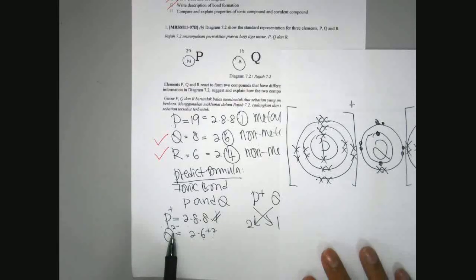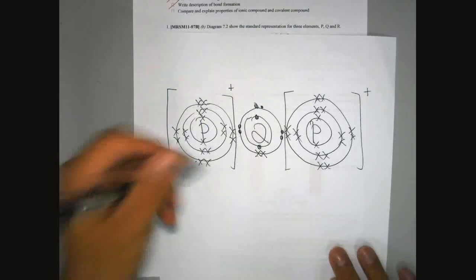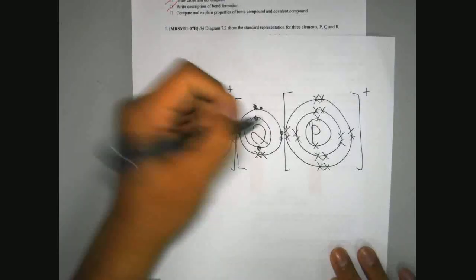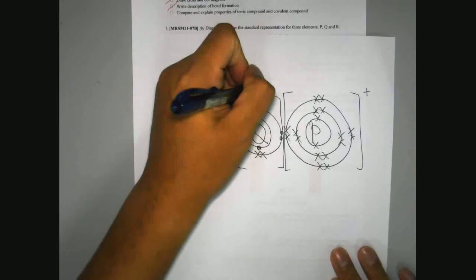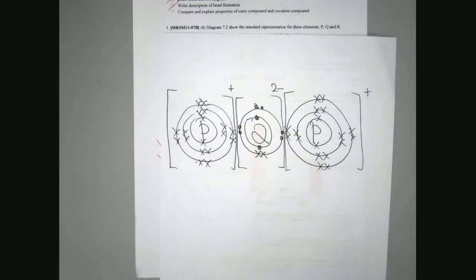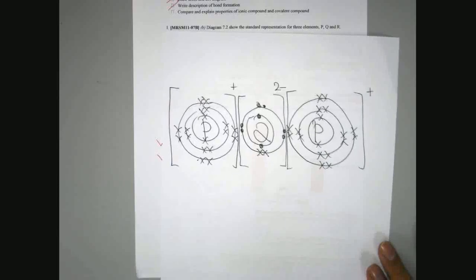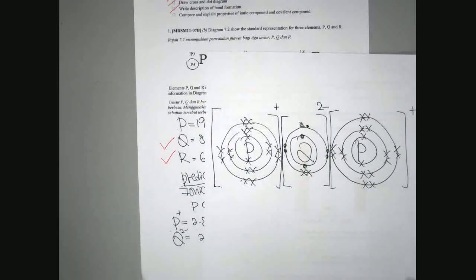So when you have a charge, please draw a square bracket, and then put the charge on the top right corner. So this is how you draw the diagram for the ionic bond. So once you're able to do this, you should be able to do the description in a very, very easy way. For example, let's say I just mention it verbally.